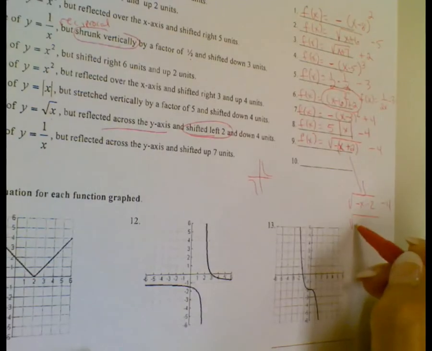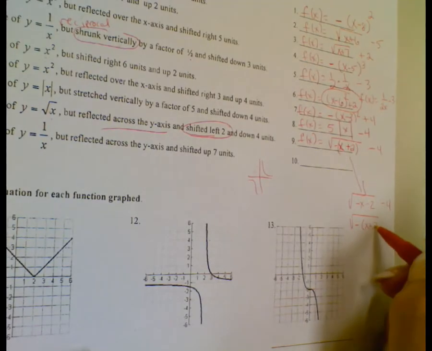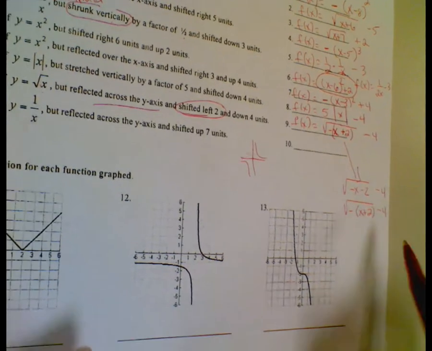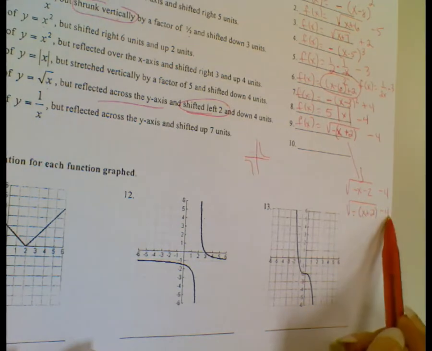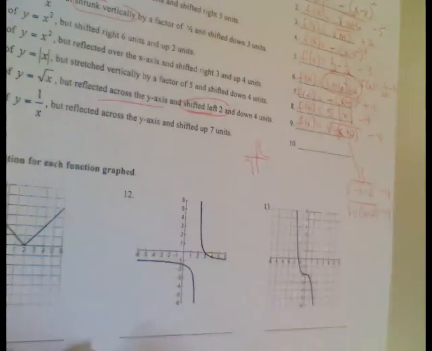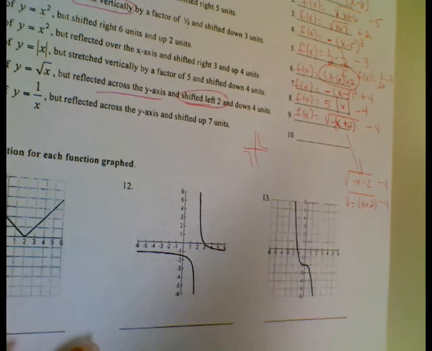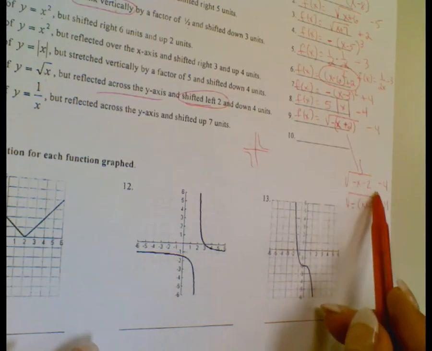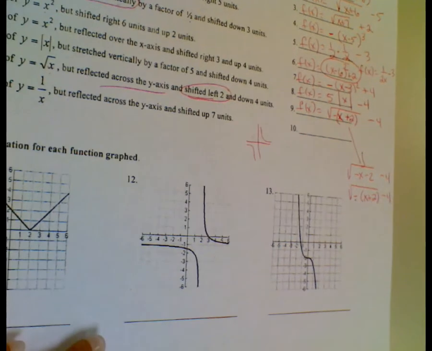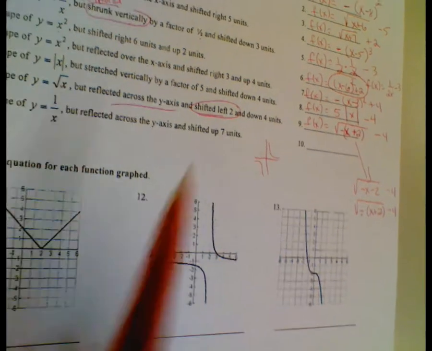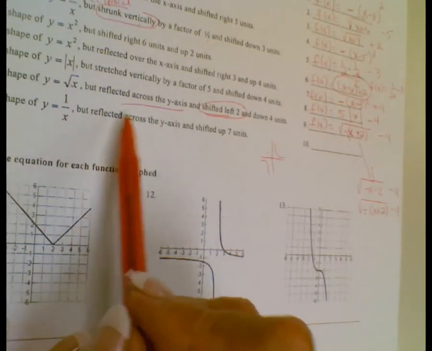Anytime you have a function like this, what you have to do is take the negative out and write it like this. So when you're reading this, this is a reflection over the y-axis, left 2, down 4, which is what these things say. So this is correct and this is correct. But you cannot just write negative x plus 2. That would be wrong. And then the reciprocal function, reflected across the y-axis.